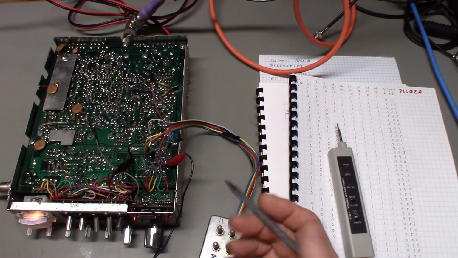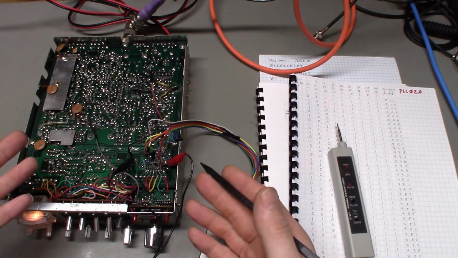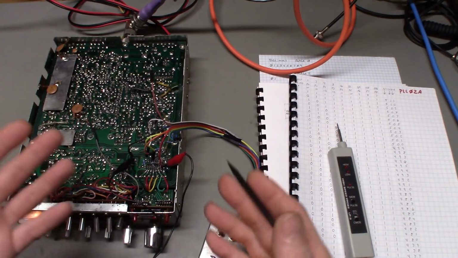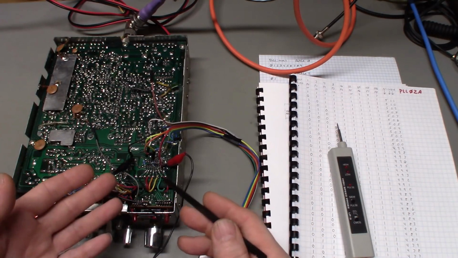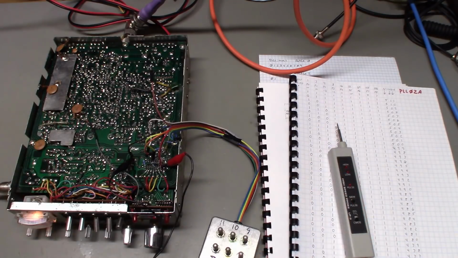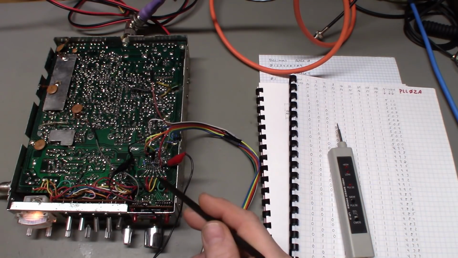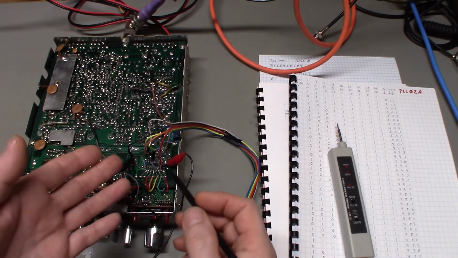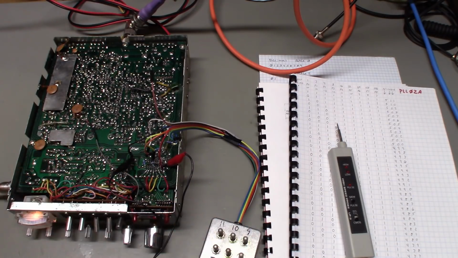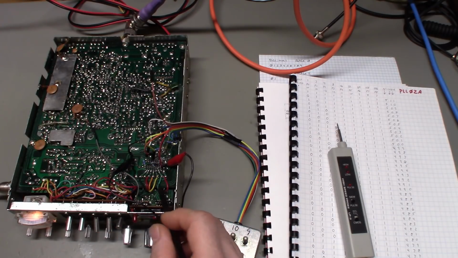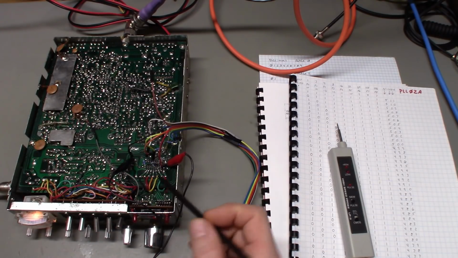I picked this radio because I had it already torn apart, been in the process of restoring it, and figured, well, if I'm going to try and explain channel modifications, why not do it to one that already had all the circuit traces cut? So it was really easy for me to modify this radio without actually having to modify it, because it had already been done.